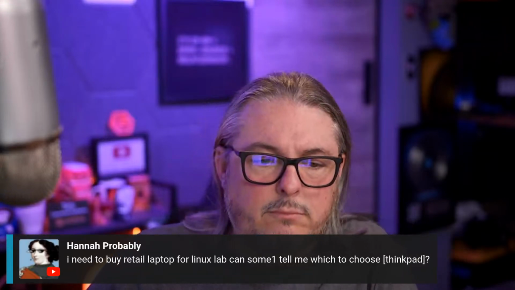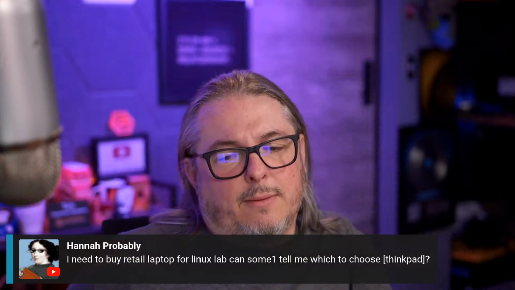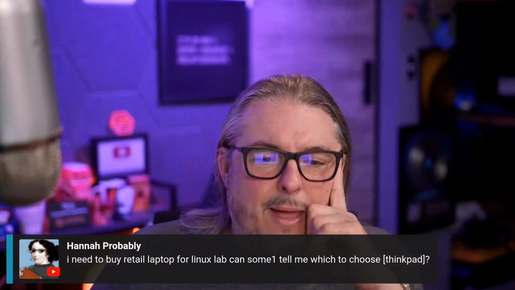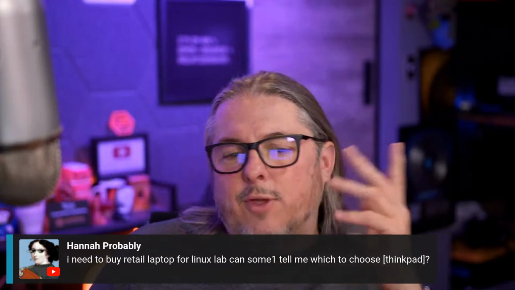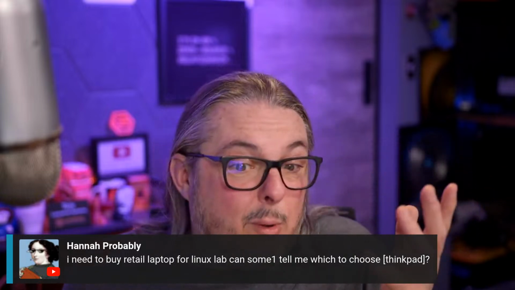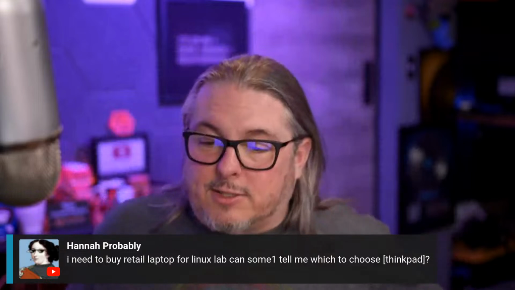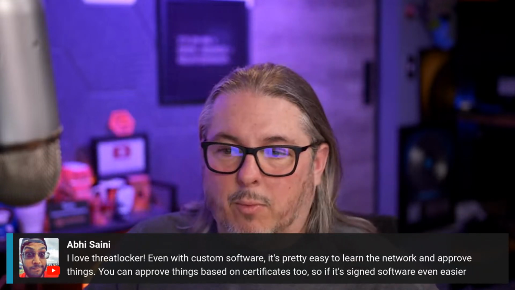I need to buy a retail laptop for Linux. I generally like Ubuntu, which has some compatibility lists. Look at those. If you have the budget, Pop OS, System76, they make some really nice, very compatible laptops. So that might work.